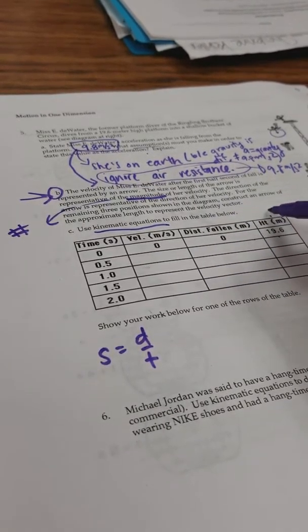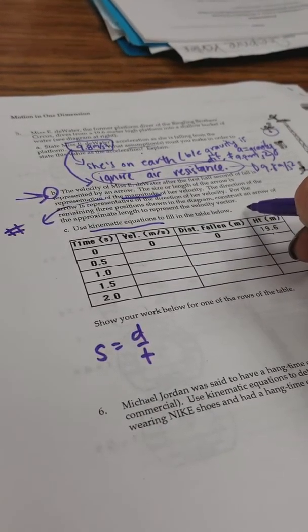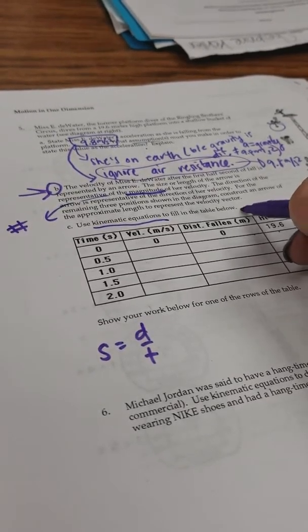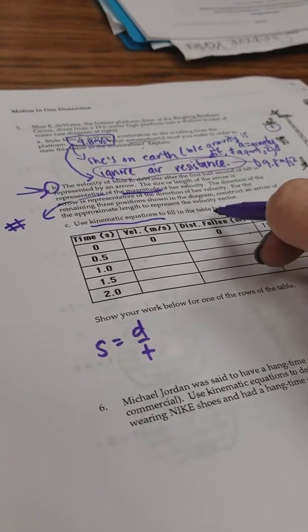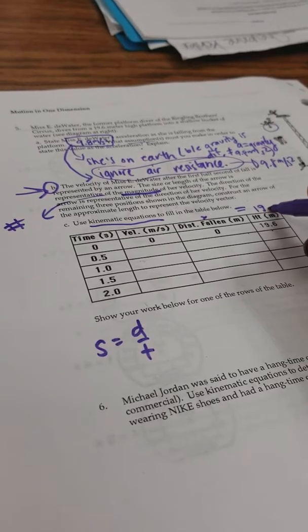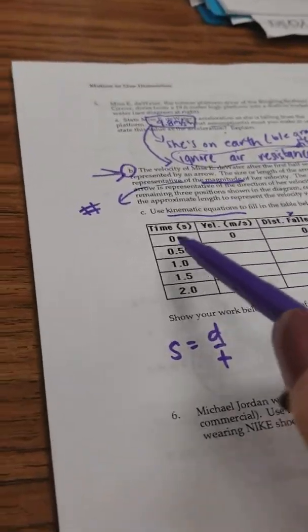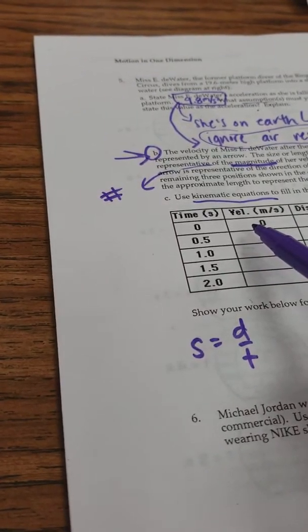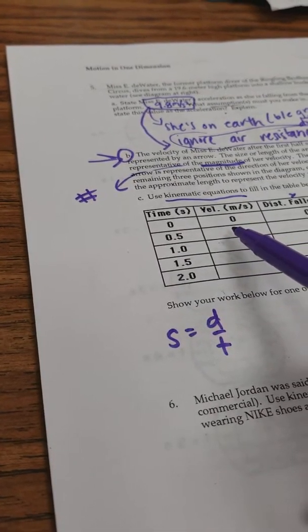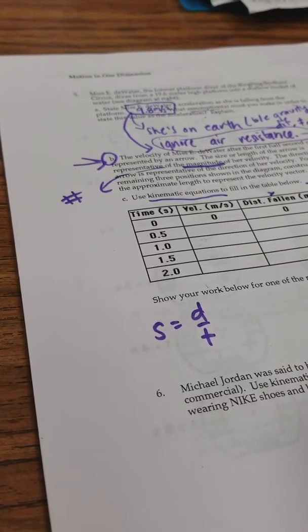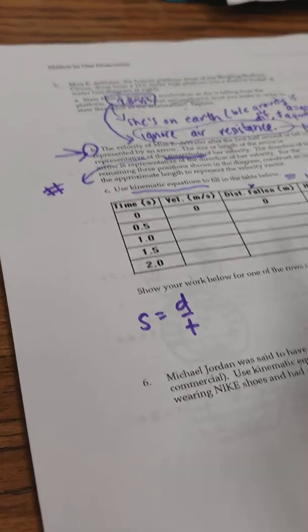So distance fallen, this height equals, if this is x, this is 19.6 minus x. So then would you subtract 9.8 from 19.6? Eventually. So let's start with the easy parts of the table to fill in, even without the equation.